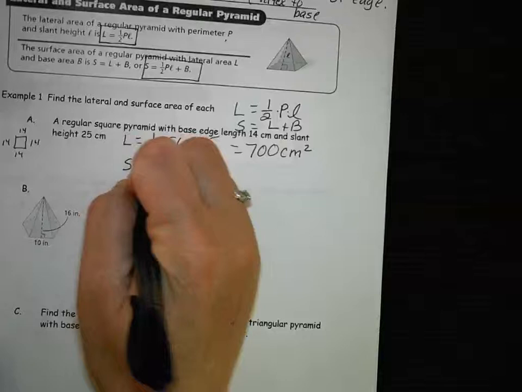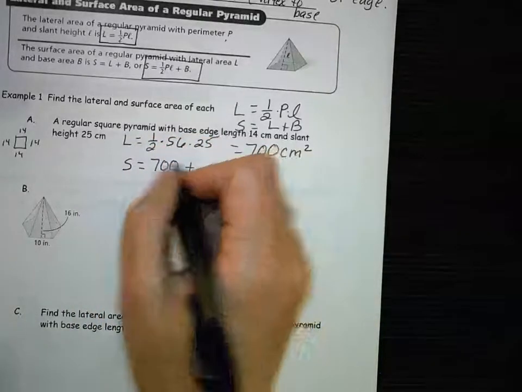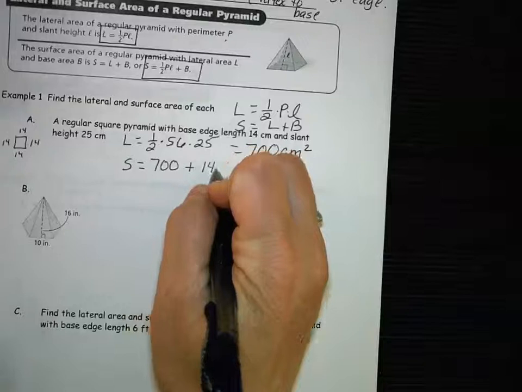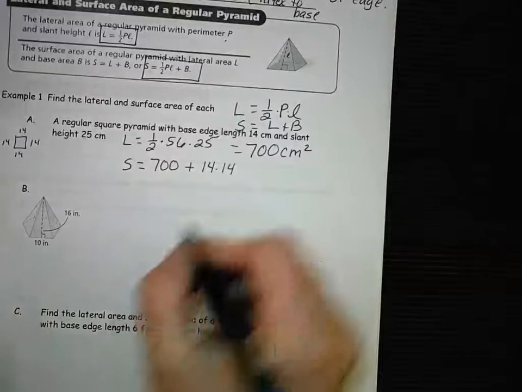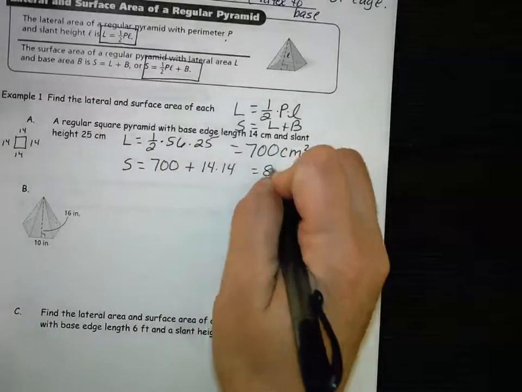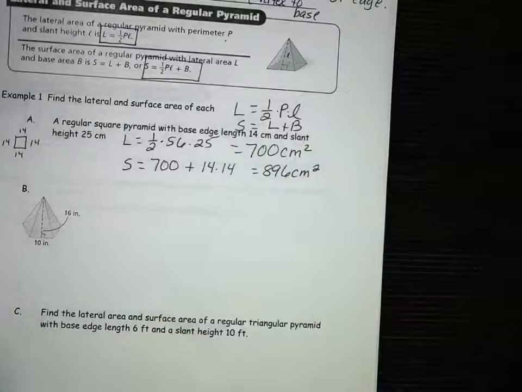To find the surface area, then, we take that lateral area and we add the area of the base, which would be 14 times 14. And you end up with 896 centimeters squared.